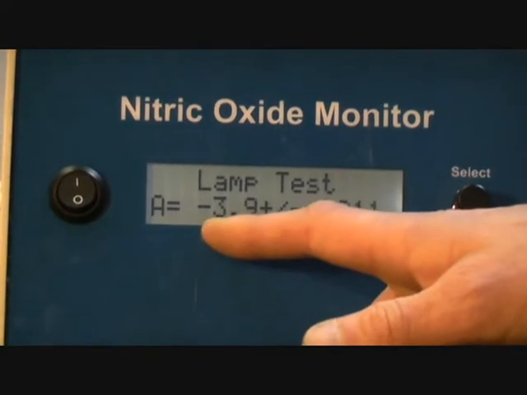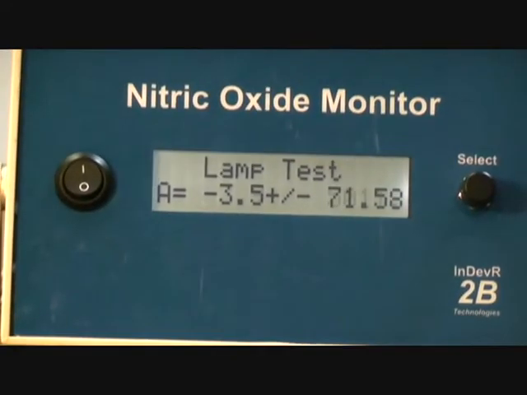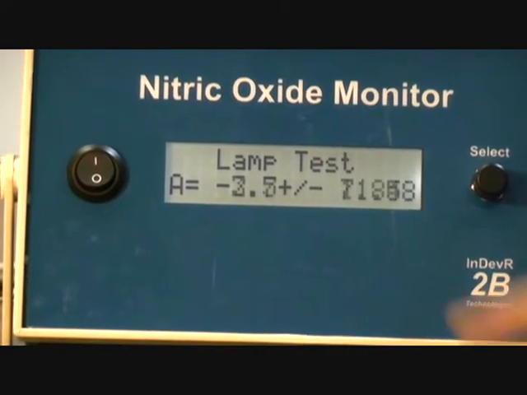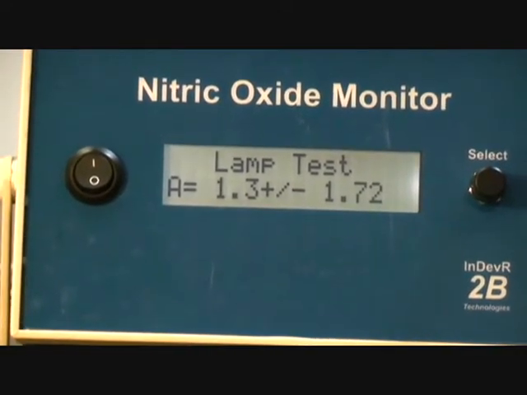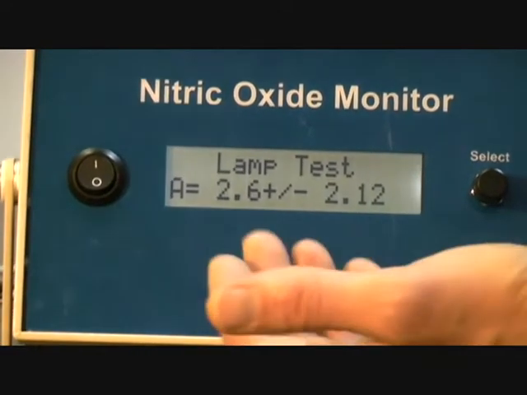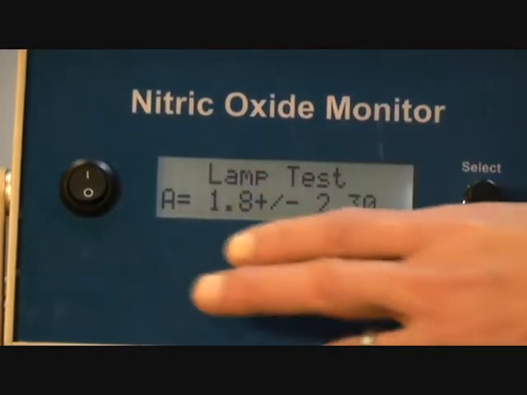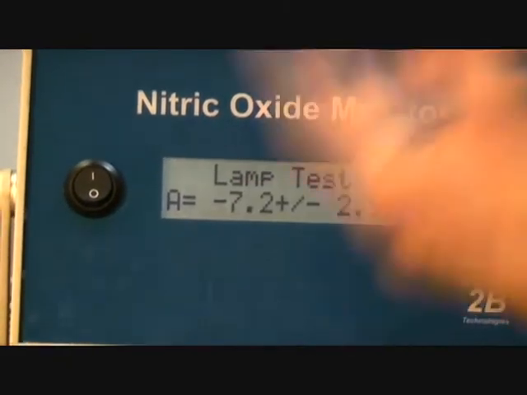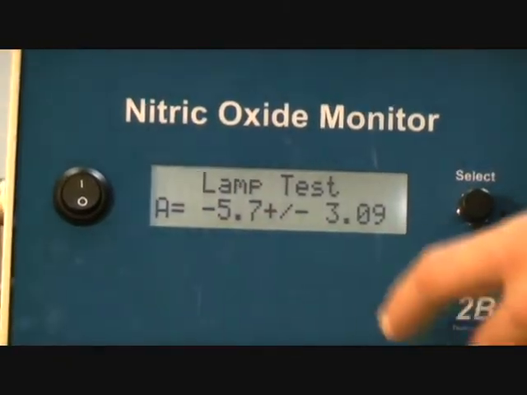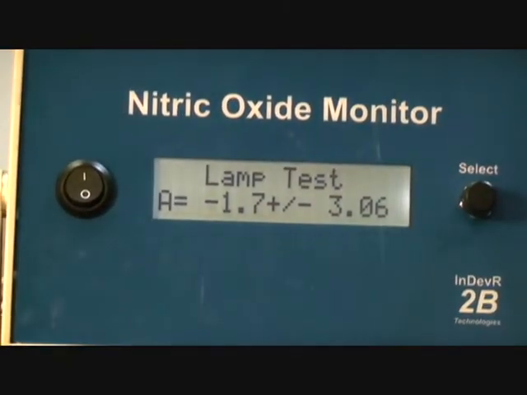Right here it's displaying A is equal to negative 3.5 plus or minus. Now it says 1.84. So what this is displaying is basically an ozone or a nitric oxide measurement, a fake nitric oxide measurement that it's computing very quickly, and a standard deviation.